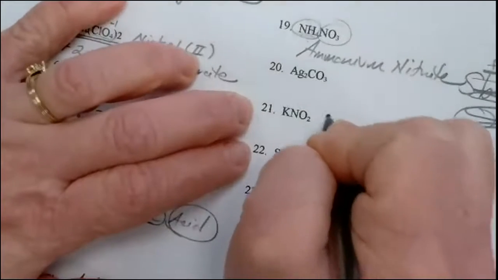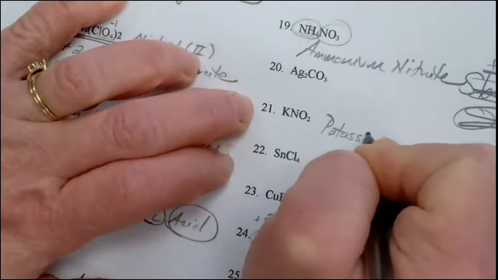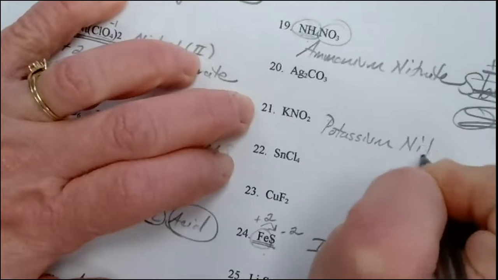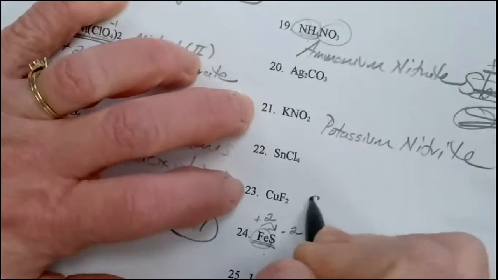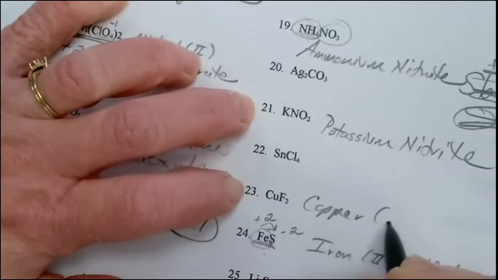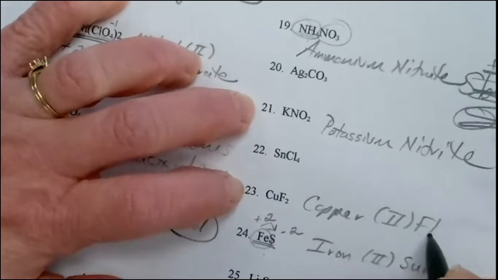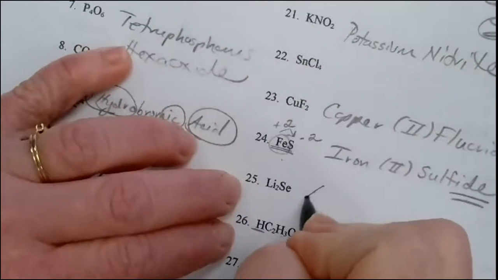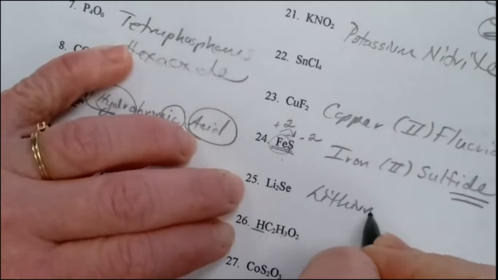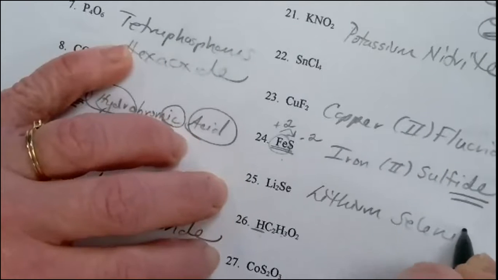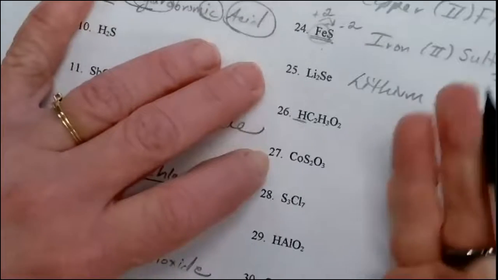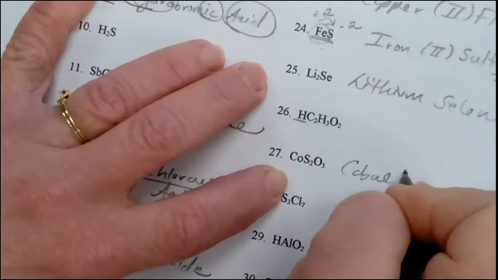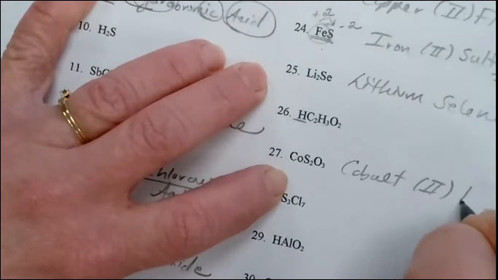21 is potassium nitrite. 23 is copper(II) fluoride. 25, lithium selenide. 27 would be cobalt(II) thiosulfate.